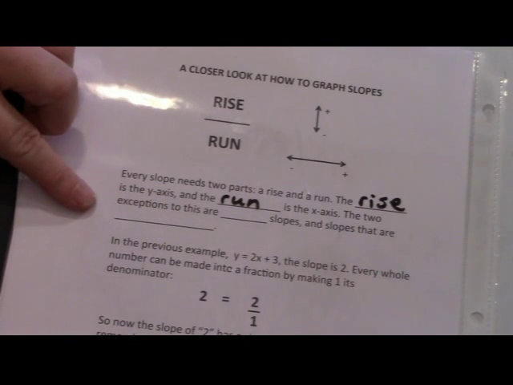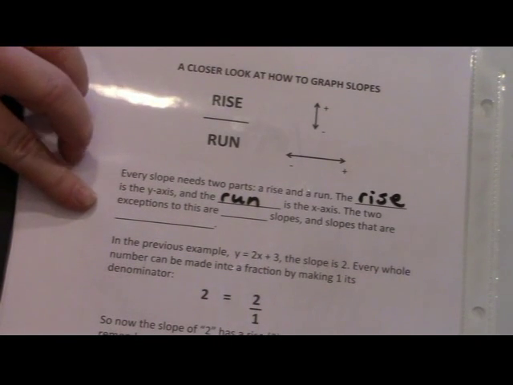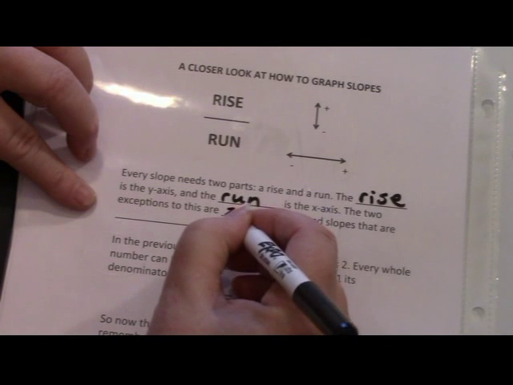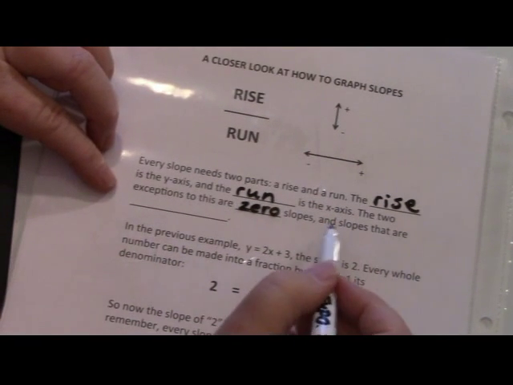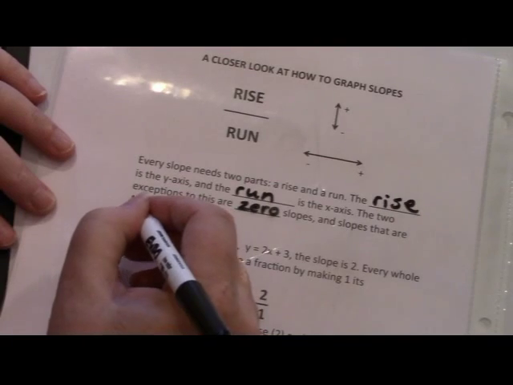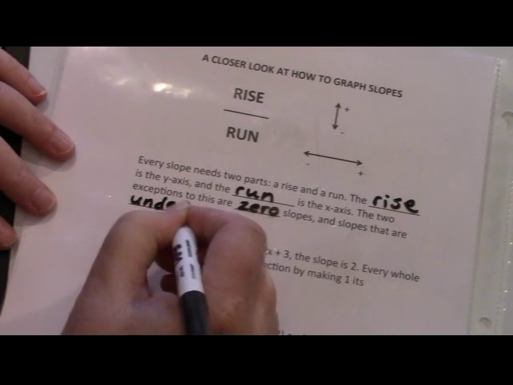So the 2 exceptions to this are zero slopes and slopes that are, what's the other kind? We have positive slopes, we have negative slopes, we have a slope of 0, that's a horizontal line. The other is undefined.